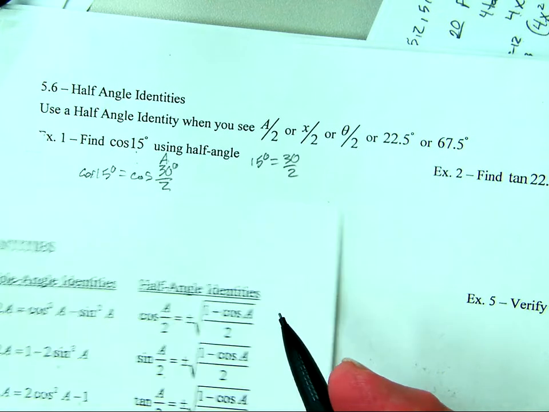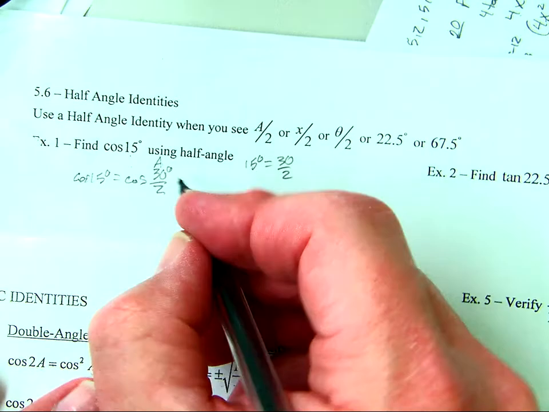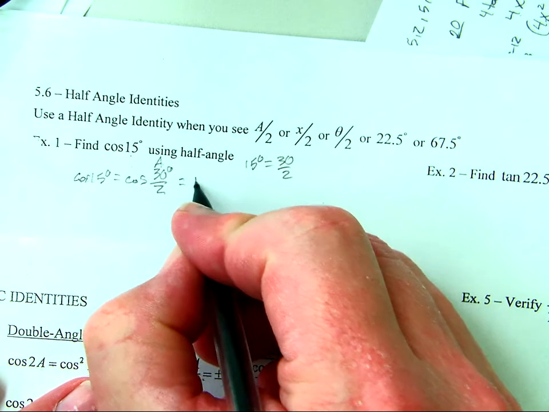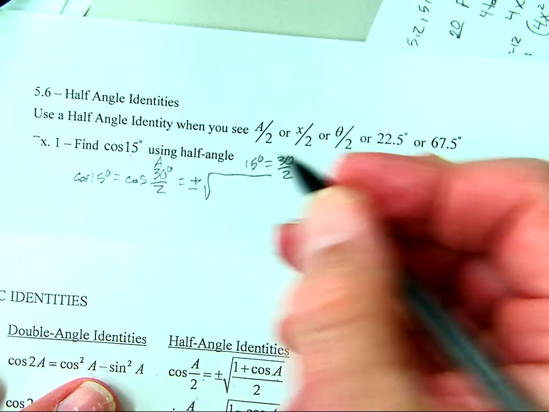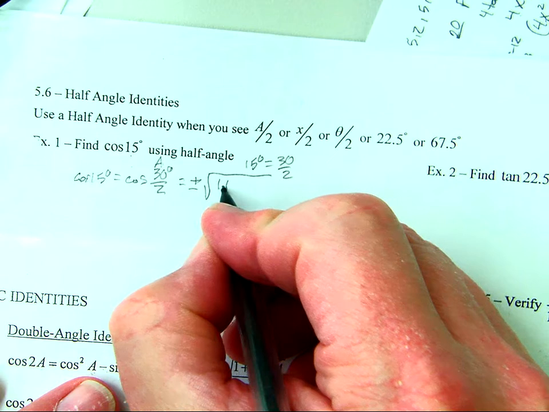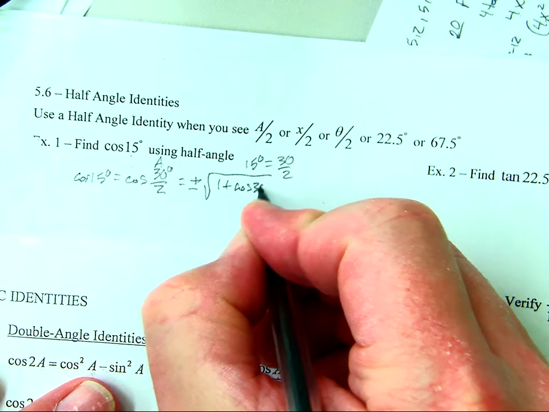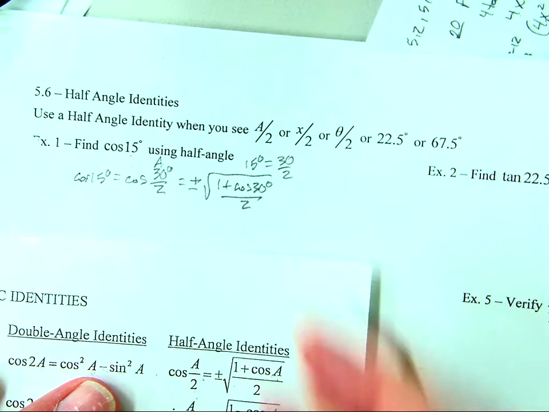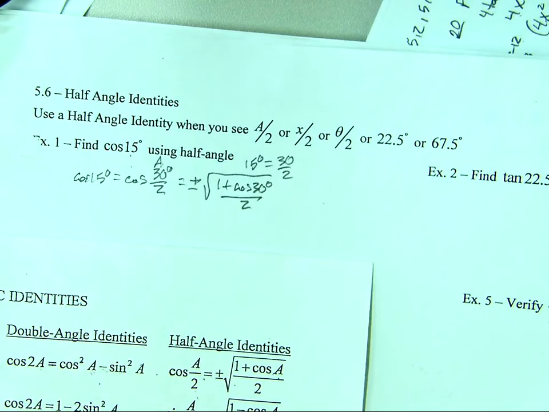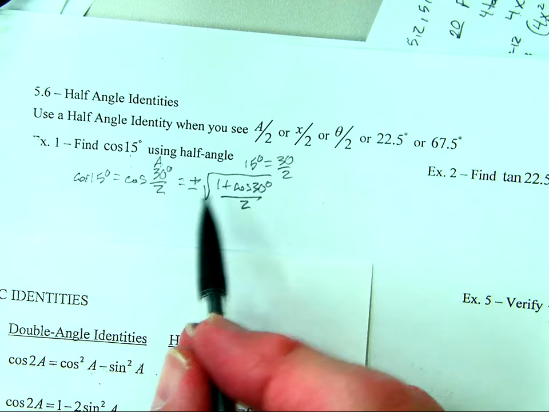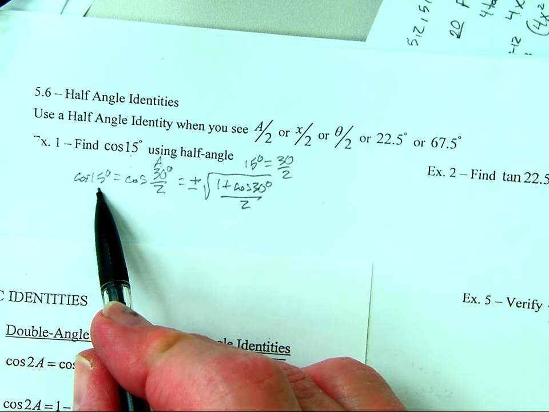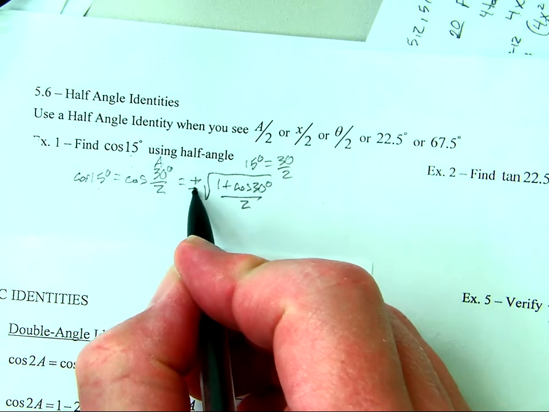So if we do that here, we're going to have plus or minus the square root of 1 plus cosine 30 all over 2. Now we can get rid of the plus or minus because we're doing a 15-degree angle. That's in the first quadrant, so we know it's positive.